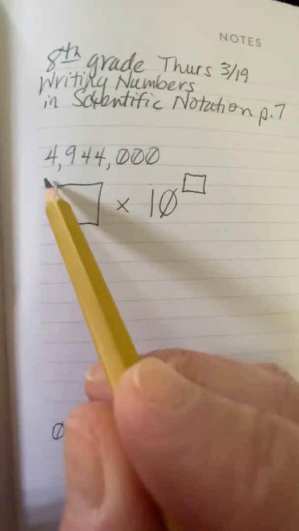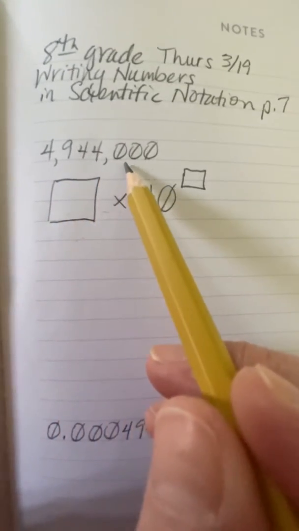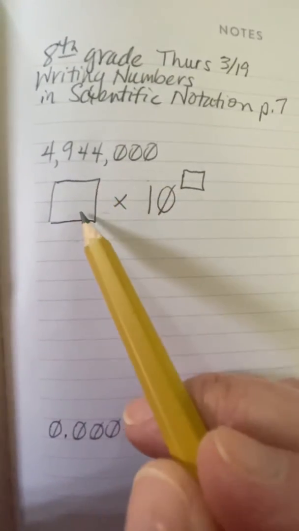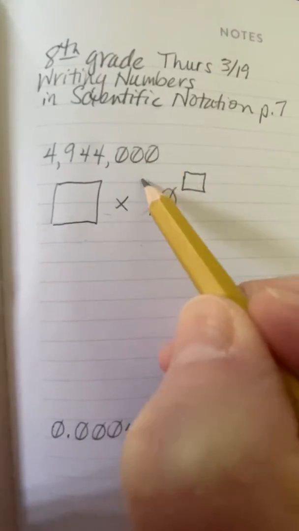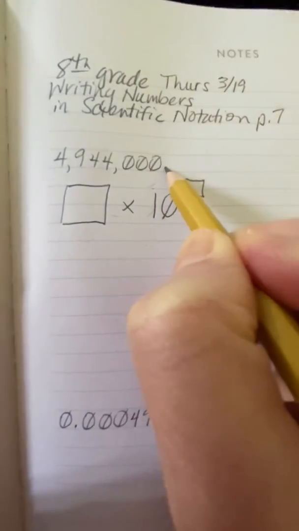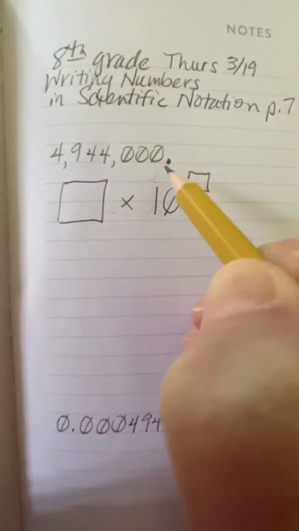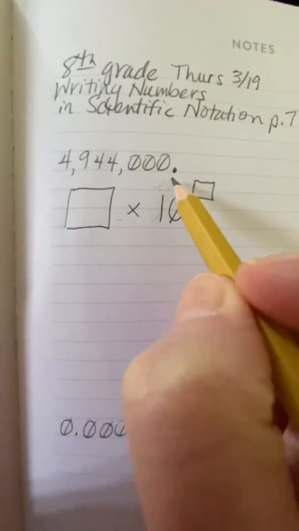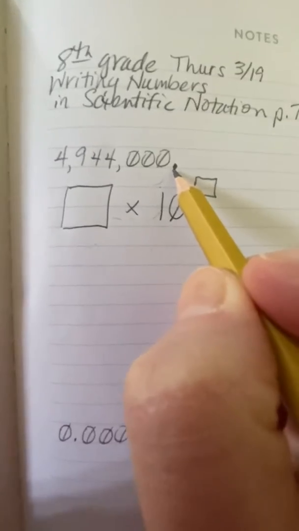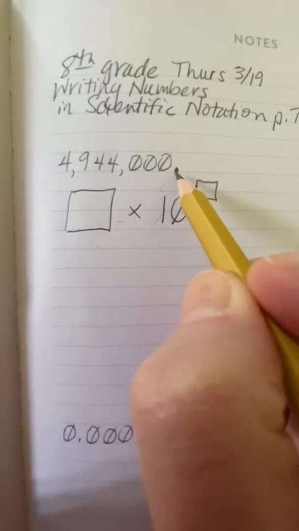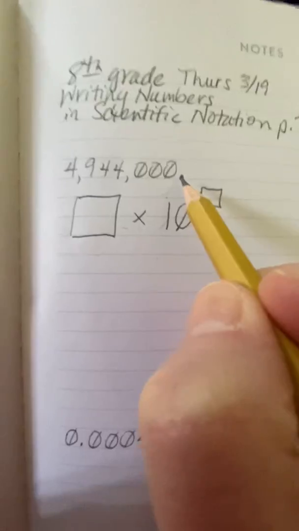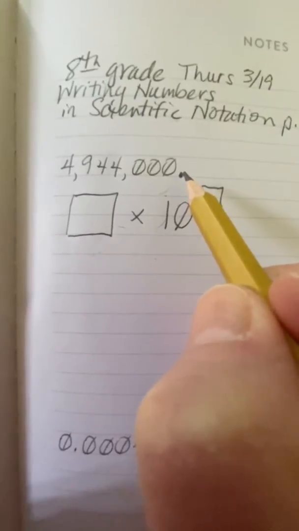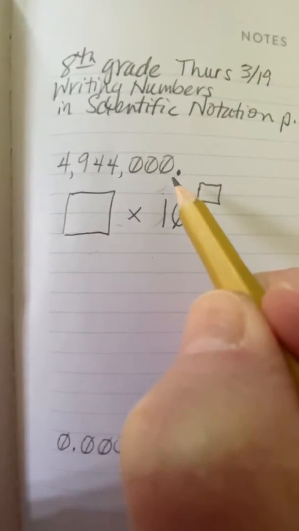For example, 4,944,000. We're going to write this in scientific notation. Now we're going to start where our decimal currently is, which is at the end. Every whole number has a decimal at the end of it, whether it's there or not. And we're going to move that decimal as many place values as it takes so that we only have one number in front of the decimal, and that'll put us in the between 1 and 10 category.